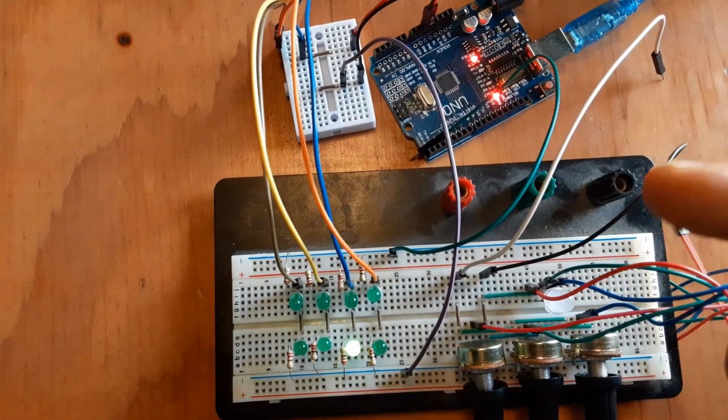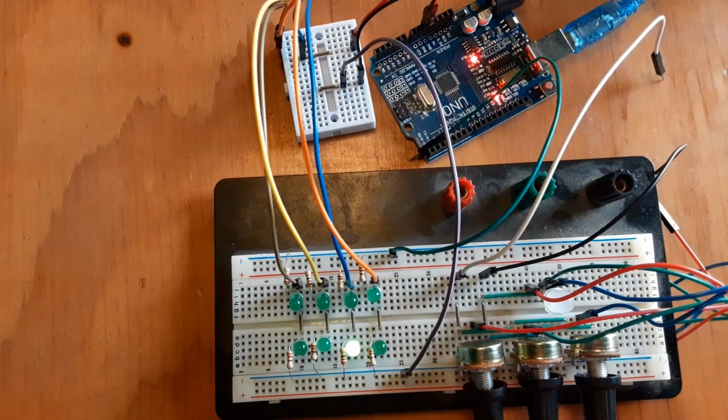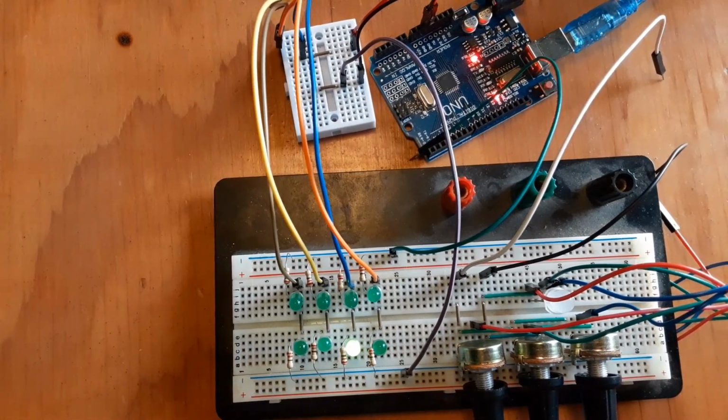So I'm going to adjust this a little and control the speed with one of these knobs here, to make it a little easier to see how this is working. And be back in just a moment.